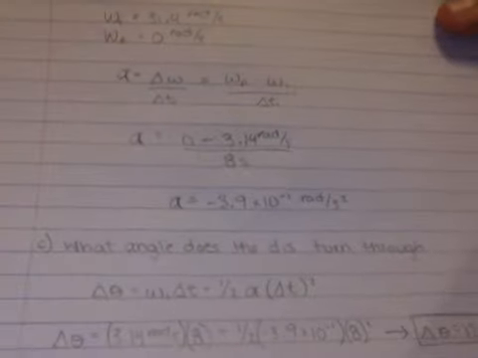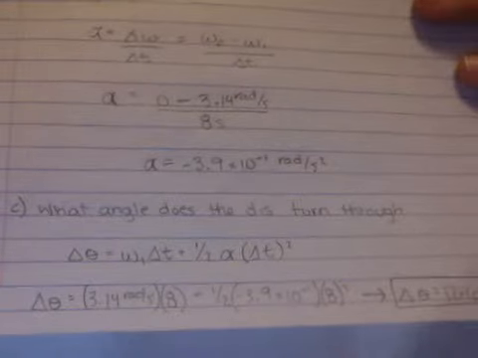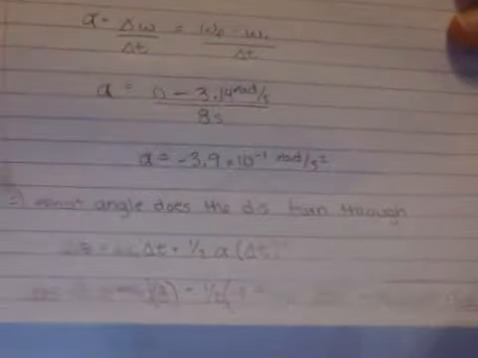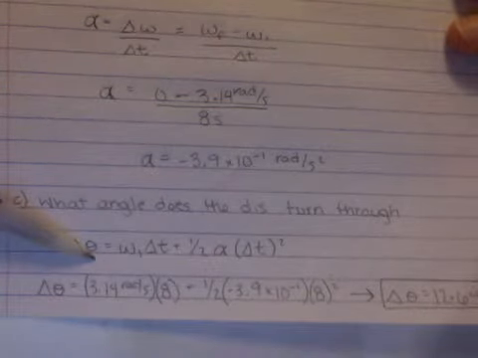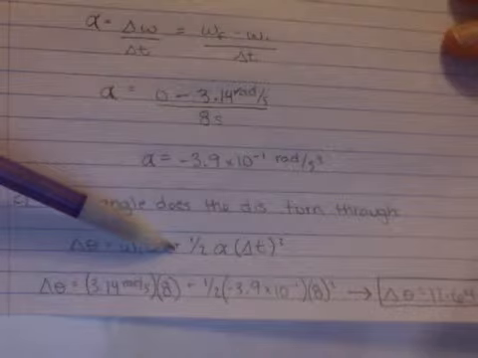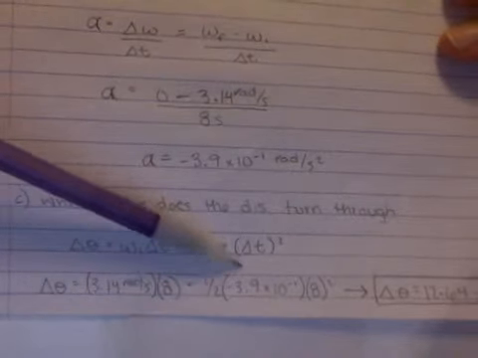The final thing that we want to find out is the angle at which the disk turns. We use the equation delta theta equals the initial angular speed times delta t plus 1/2 the angular acceleration times delta t squared.